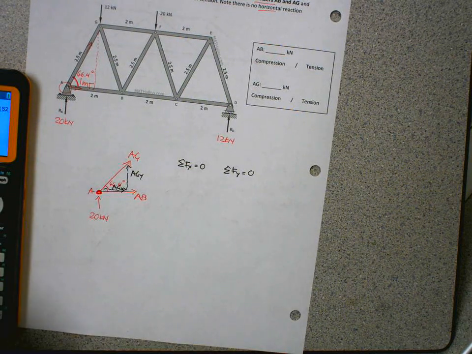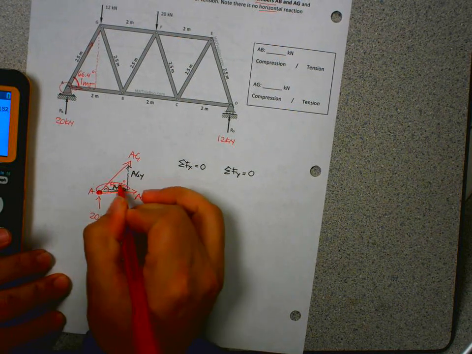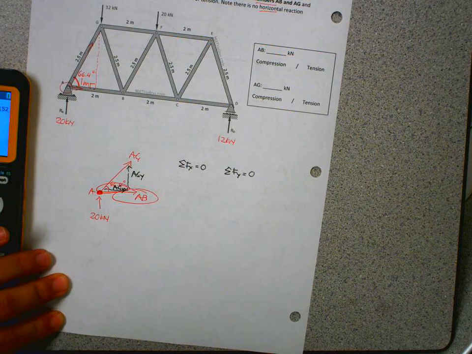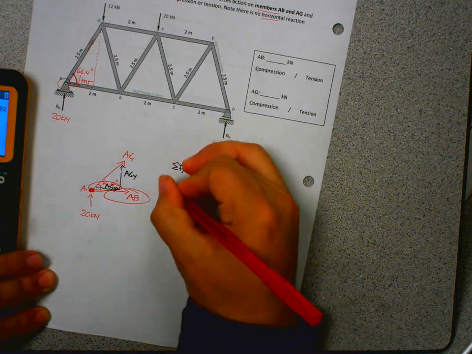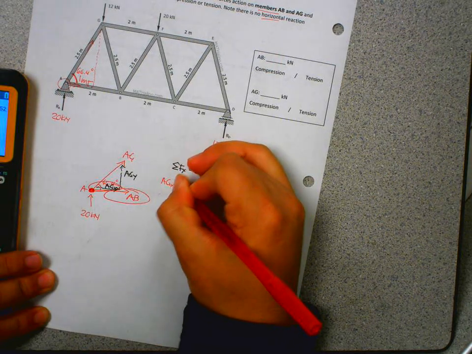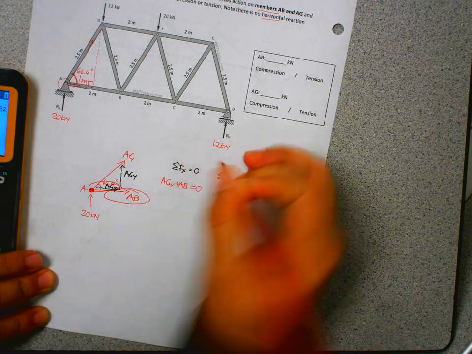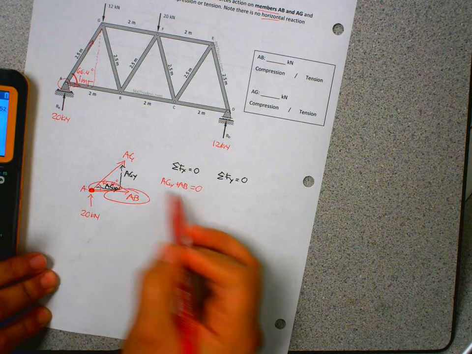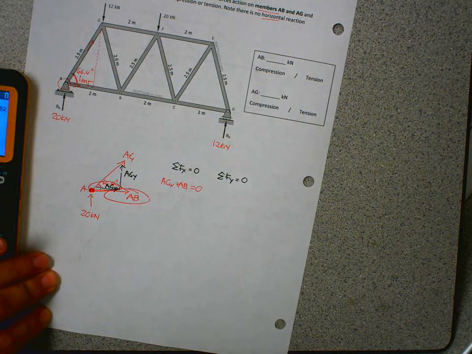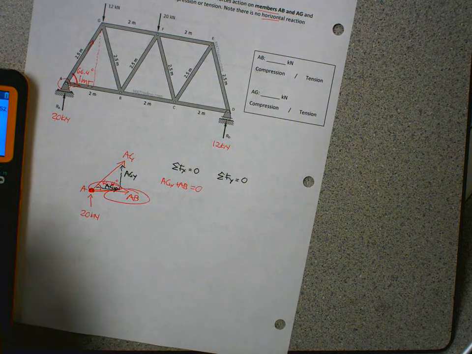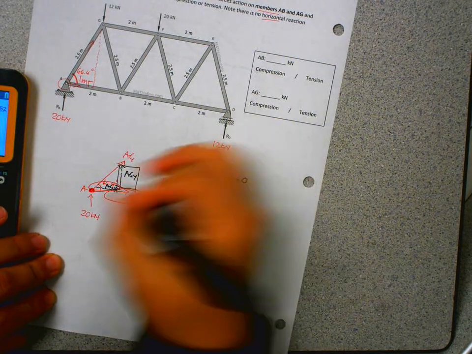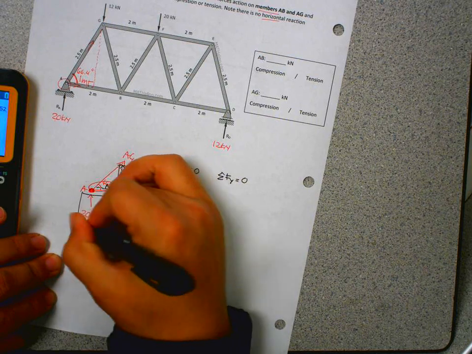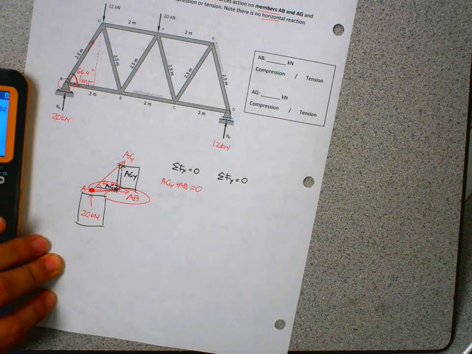All right, so I'm going to go ahead and circle all the X forces. AGX, AB, and that's it. So AGX plus AB, both are pointing right, so I'm going to make them positive, is equal to 0. I don't know either, so I can't solve any of those. Y, how many Y forces? I'm going to go ahead and in black, I'll box those. There's AGY. There's the 20 kilonewtons. And again, that's it.